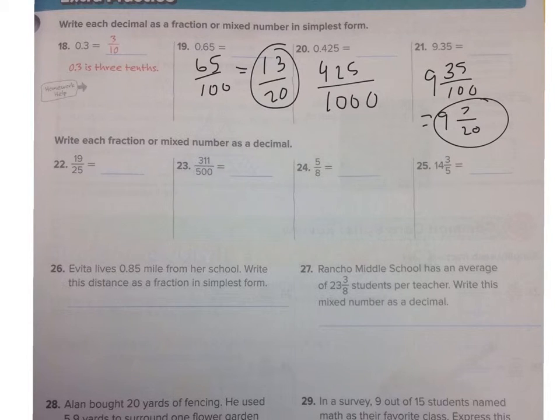So to change these fractions into a decimal, we need to divide the top by the bottom. So 19 divided by 25 is 0.76, or 76/100ths. 311 divided by 500 is 0.622, or 622/1000ths. 5 divided by 8 is 0.625, or 625/1000ths. And then for 25, 3 divided by 5 is 0.6, and then we need to add on our 14.